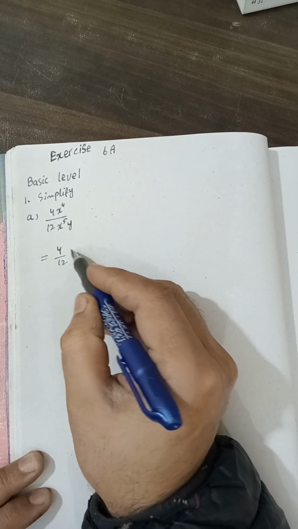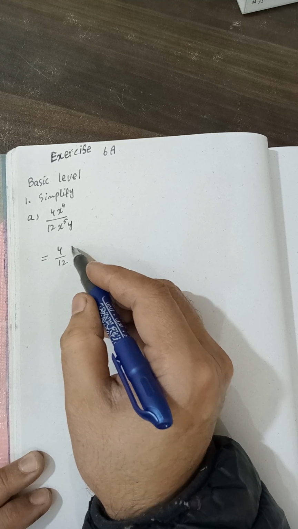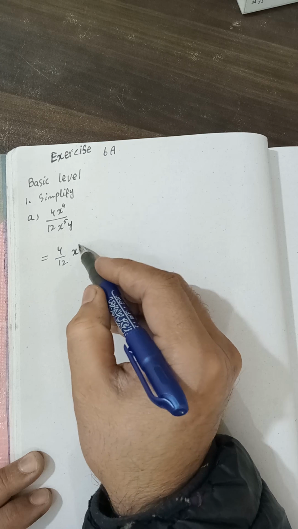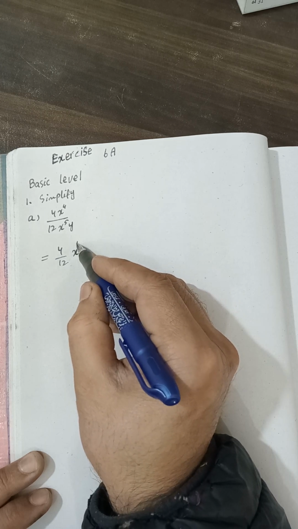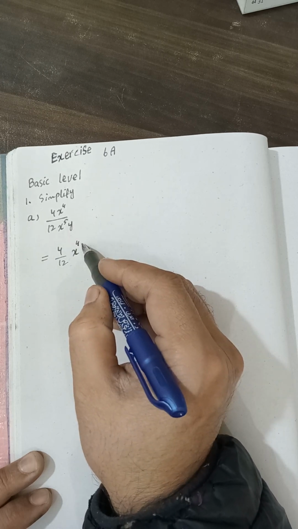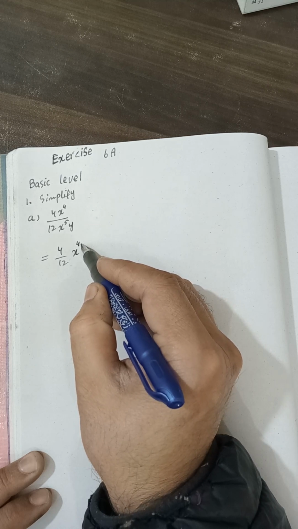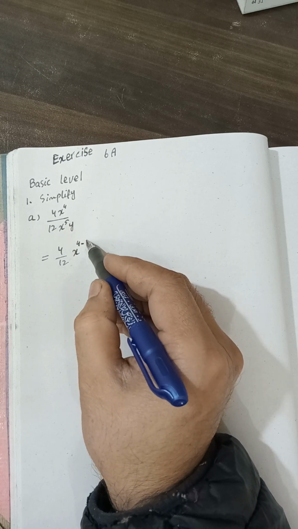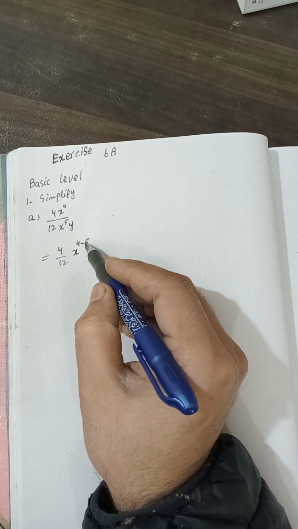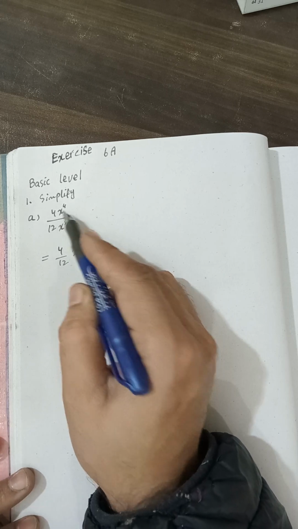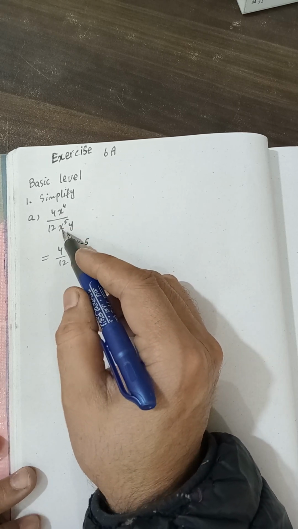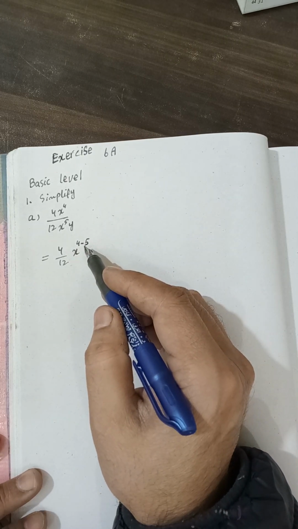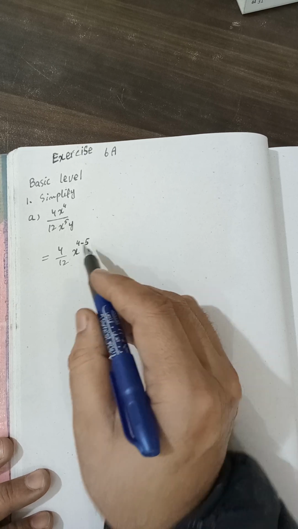4 over 12, write the number as a separate fraction. Then x raised to power 4 is here, so you will write 4 there, and this 5 will be written in the numerator and its power will become negative, because both the bases are the same. Here is x base and here is also x base. When the bases are the same, powers can be added and subtracted when they are being multiplied or divided.